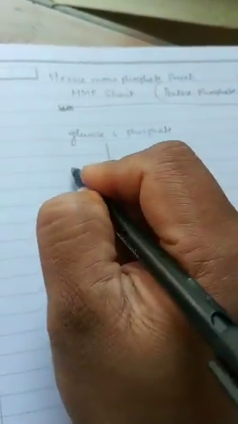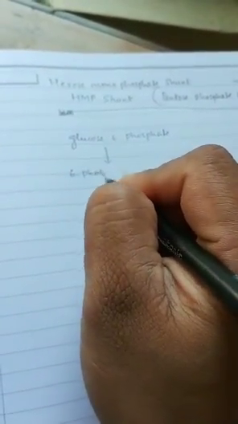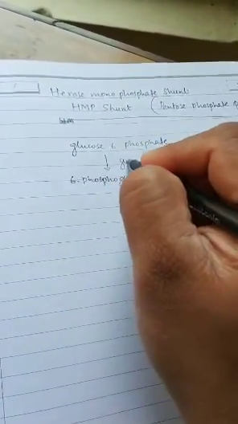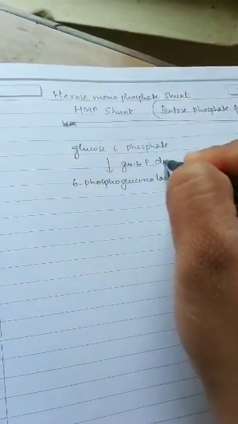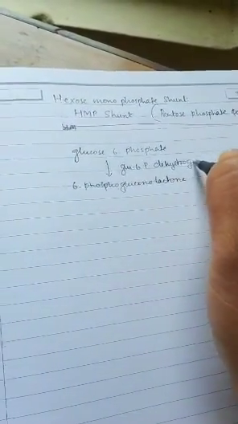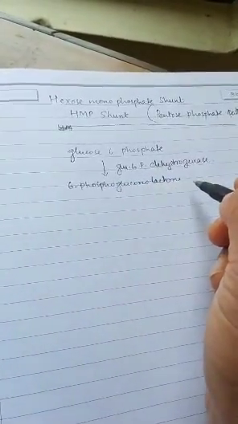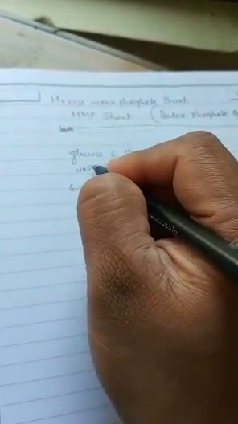Glucose 6-phosphate is converted into 6-phosphogluconolactone by the enzyme glucose 6-phosphate dehydrogenase. Glucose 6-phosphate dehydrogenase enzyme converts glucose 6-phosphate to 6-phosphogluconolactone. Here a coenzyme is involved, which is NADP.